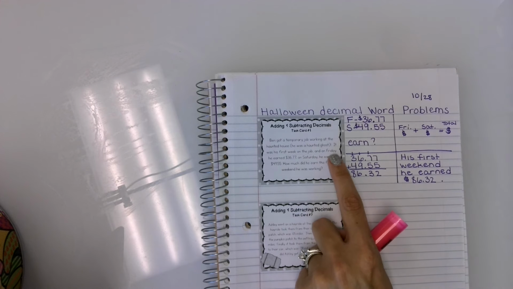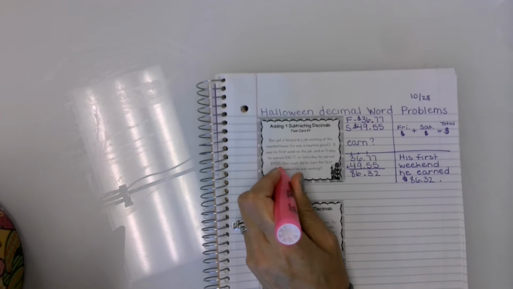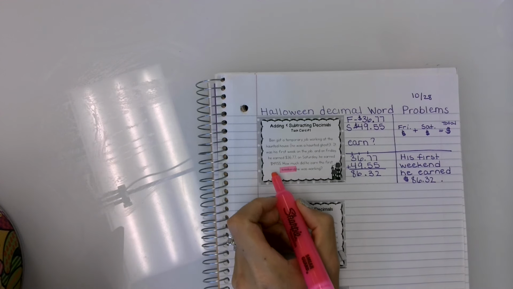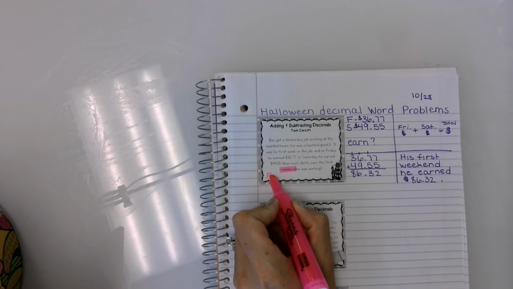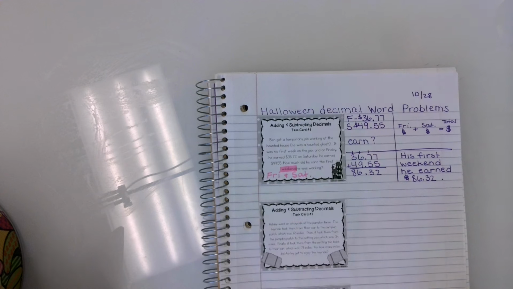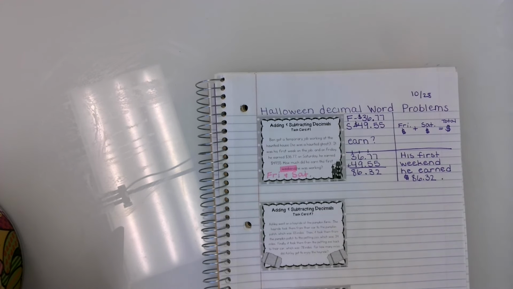So the weekend means we would have to put these two together. So the fact that it says the weekend, it meant to put Friday and Saturday together so that we would have to add it. So weekend is Friday and Saturday. So that's why I added, because of that situation. Let's look at another one that has one of the clue words. I'm going to skip to one on the end.